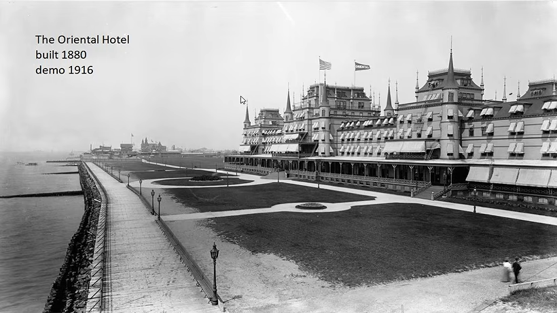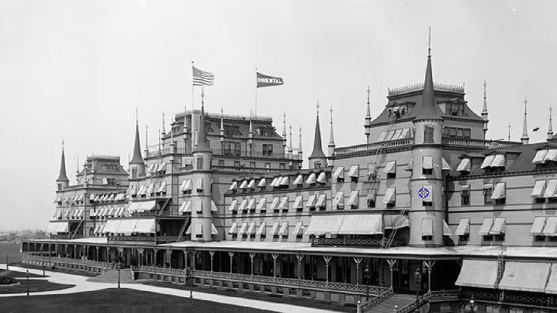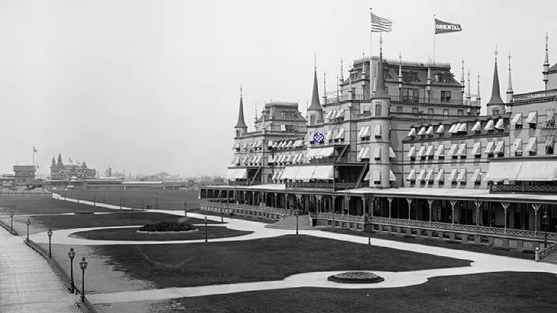Let me get to some of my favorites in the file. The Oriental Hotel. Only really standing for 36 years. Built in 1880, gone in 1916. Take a look at that. Absolute stunner. Gorgeous looking structure.